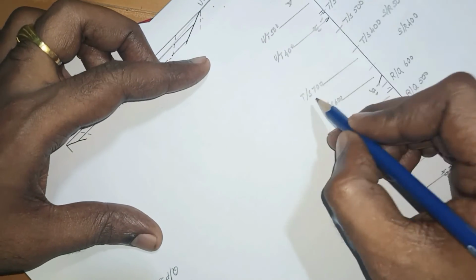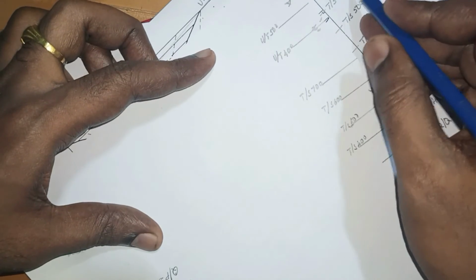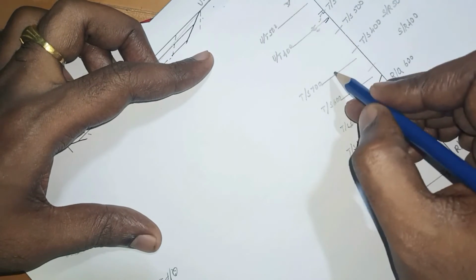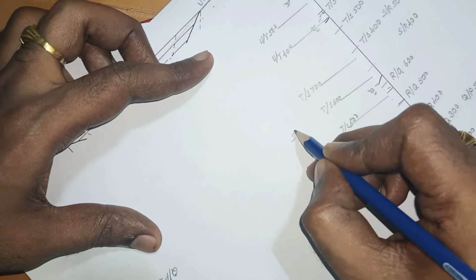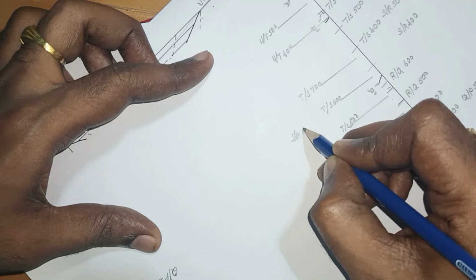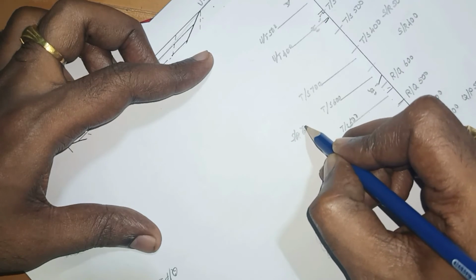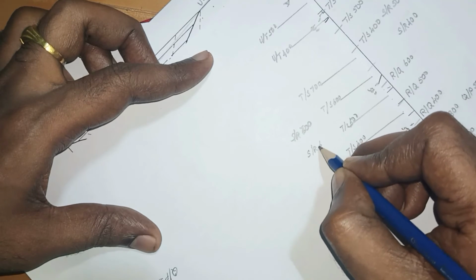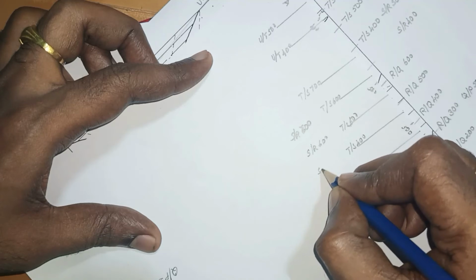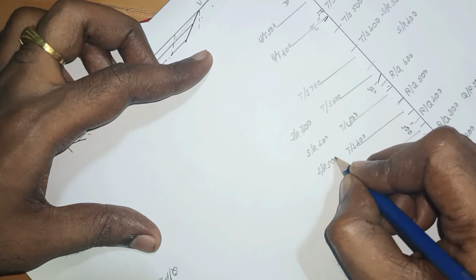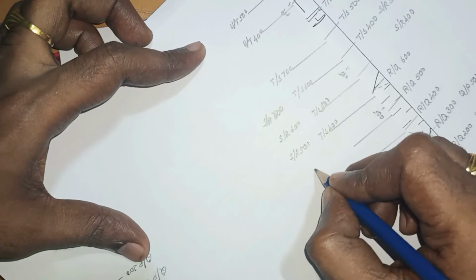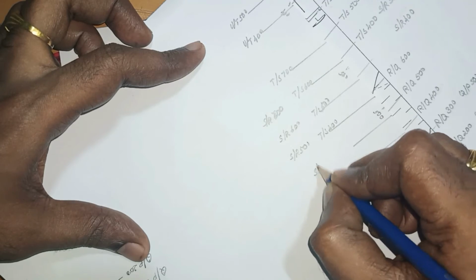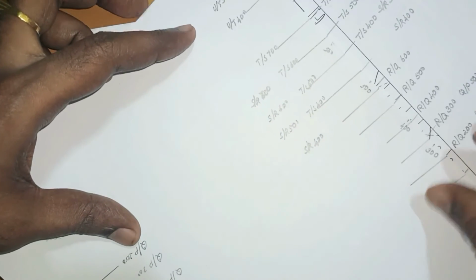So next, S bar R, so here SR 700, SR 600, SR 500, SR 400.